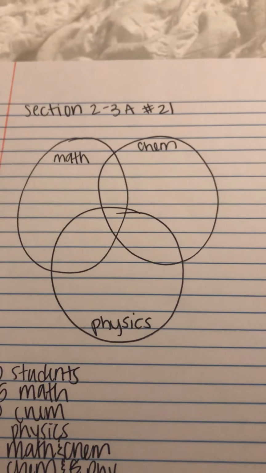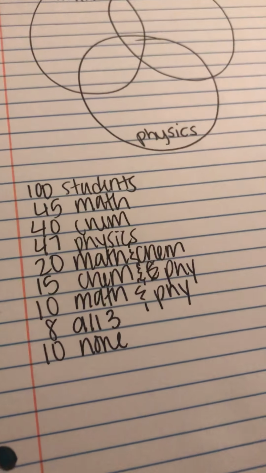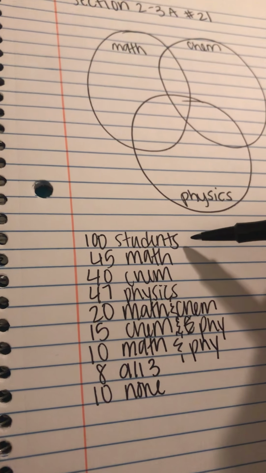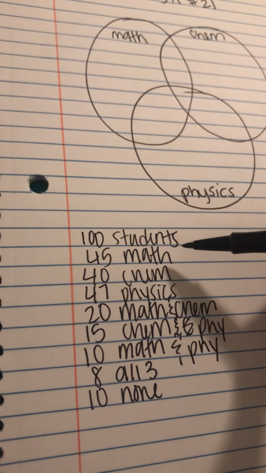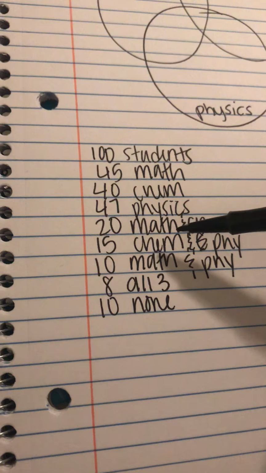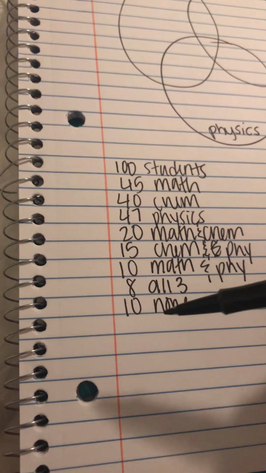In this diagram, we're going to have 3 circles, and since we have 3 subjects in the problem, we're going to list them in each of the circles. So we have math, chemistry, and physics, since those are the 3 subjects that were surveyed. Next, we're going to list all the information that we were given: 100 students were surveyed, 45 picked math, 40 chemistry, 47 physics, 20 math and chemistry, 15 chemistry and physics, 10 math and physics, 8 all 3, and 10 none.